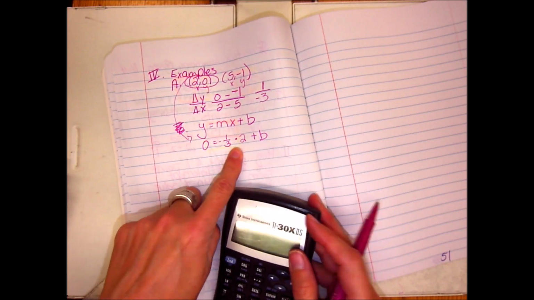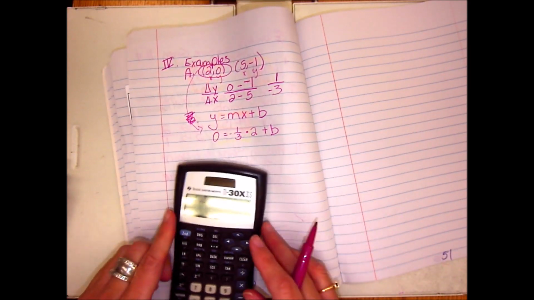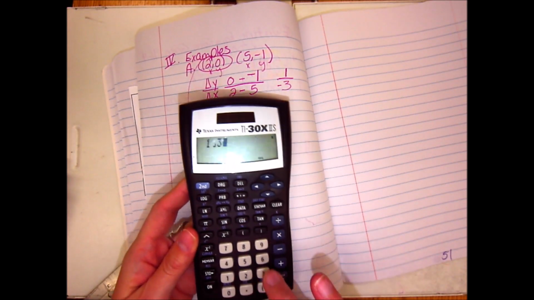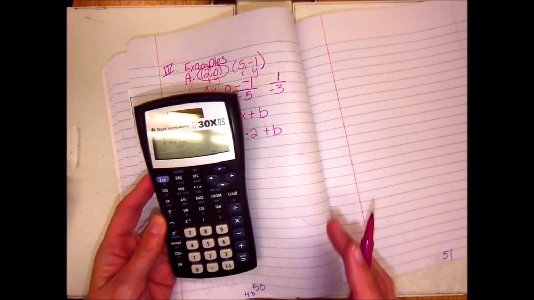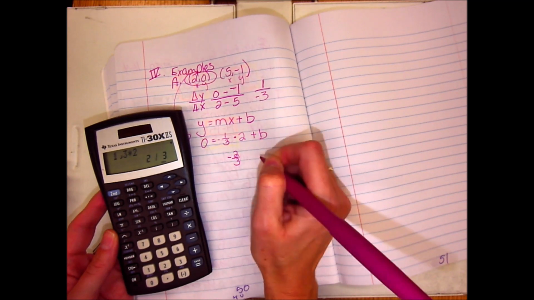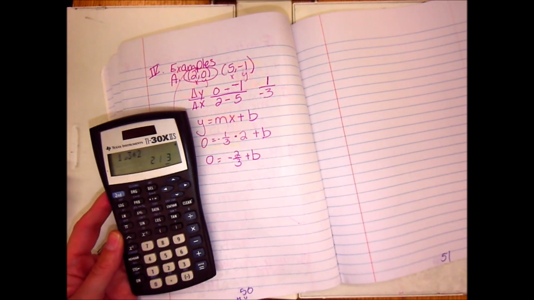So 1/3 times 2 should not give us too much trouble since we have our handy dandy calculators. Remember, your ABC button is your fraction, so negative 1/3 times 2 gives me negative 2/3 plus b.